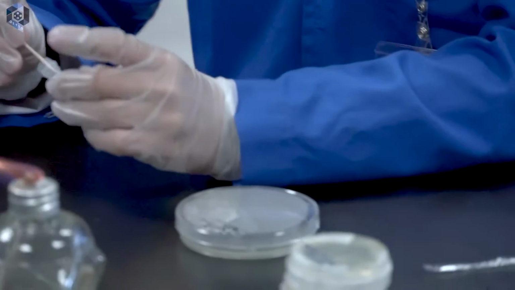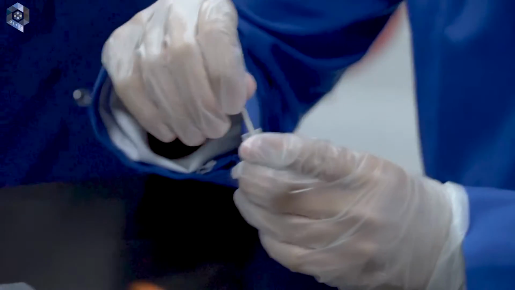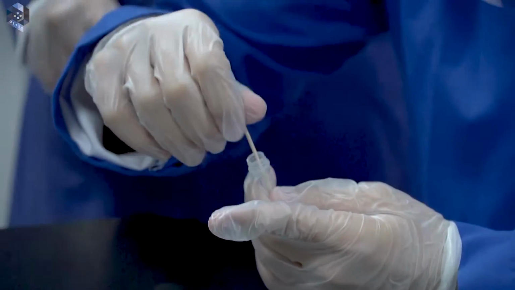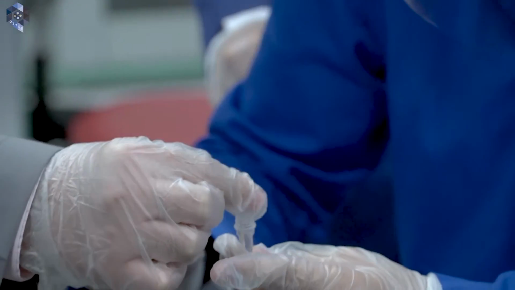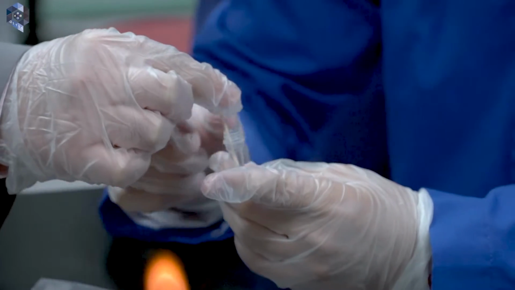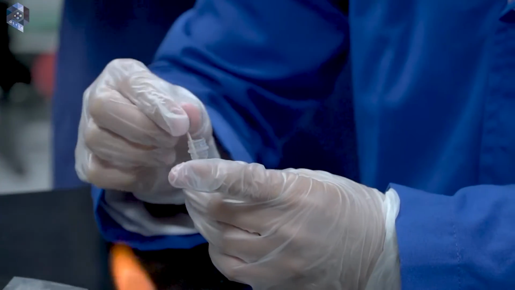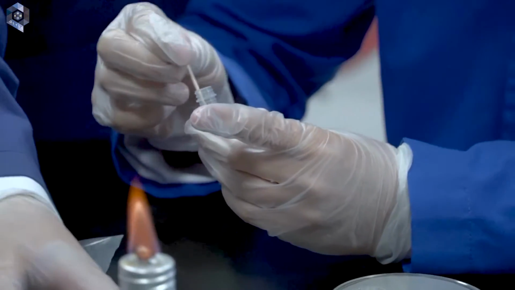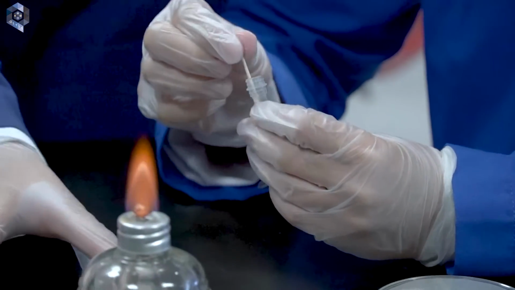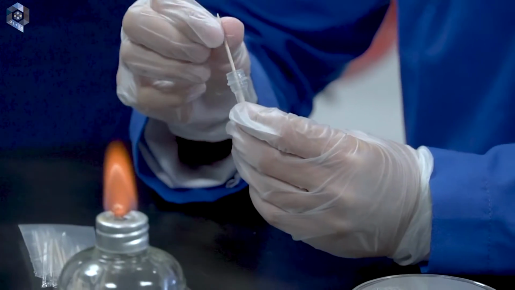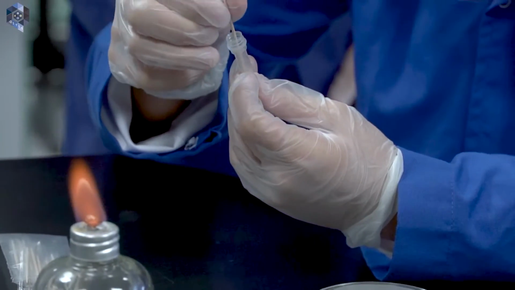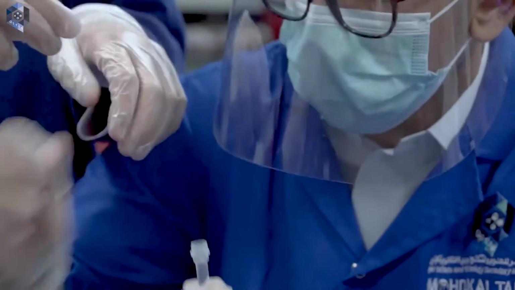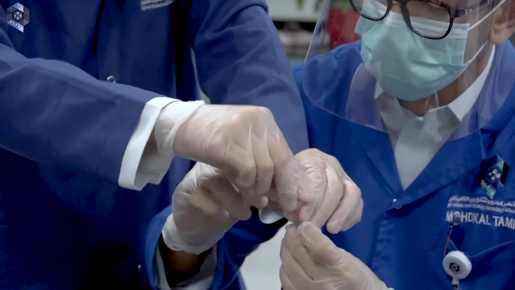Spiral, like that. This is how to do the spiral. Okay, continue doing that. Did the color change in the centrifuge tube? Check it. Did it become a little bit cloudy, turbid? Okay, close it then. Good.